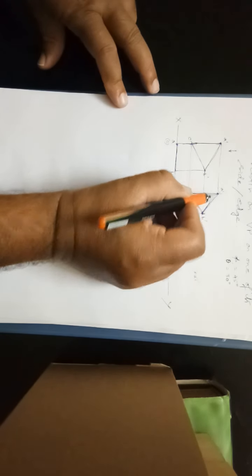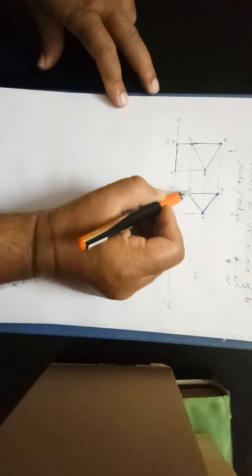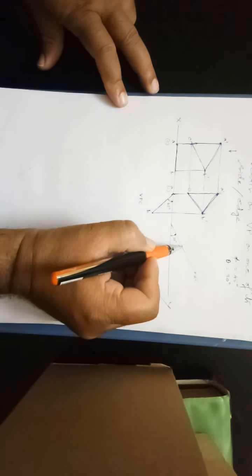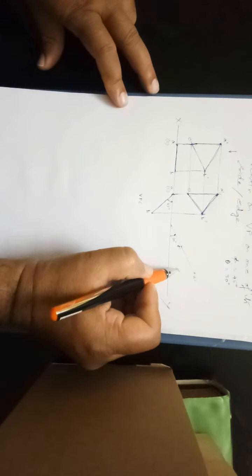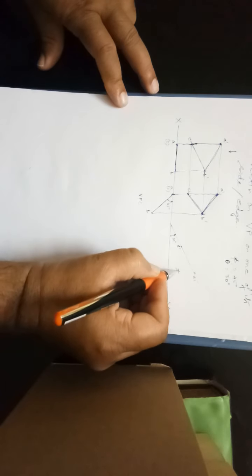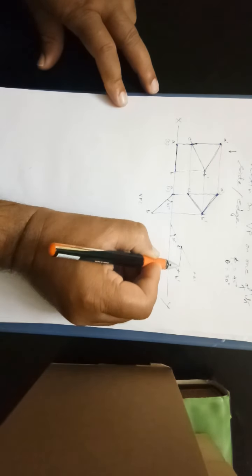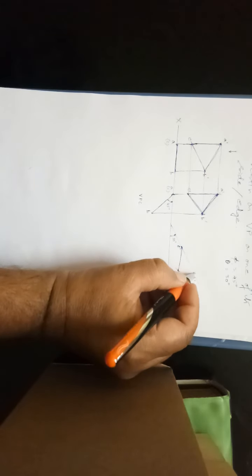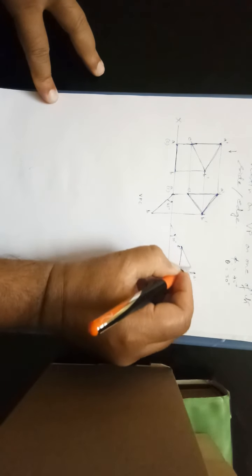This will be equal to A dash and B dash. Okay, so measure with C dash and B dash as radius, with C as center, draw an arc. Then with A dash as center, cut that arc. You will get the point B dash. So join A dash, B dash and C dash. This will be the new front view of the lamina.